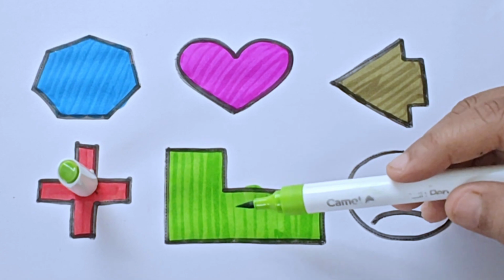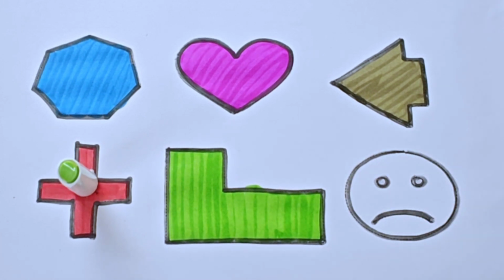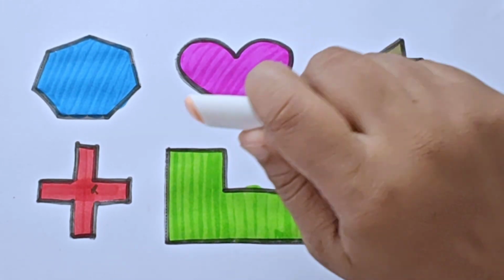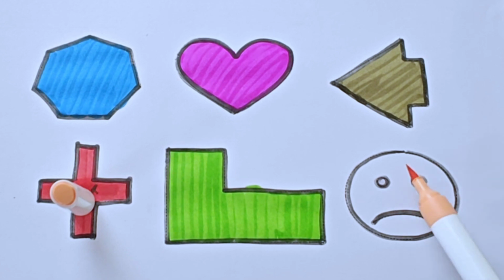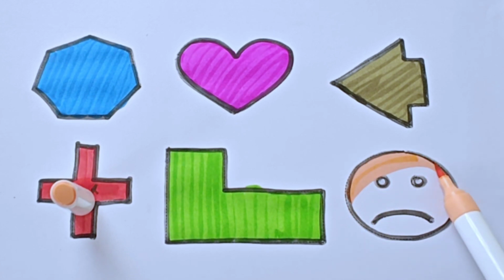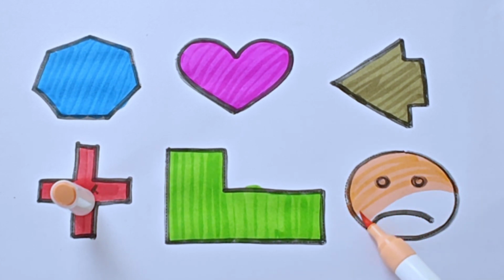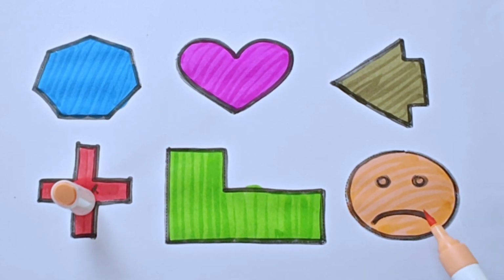It is L shape. It looks like the alphabet letter L. Peach color. It is sad emoji. It is an emoji.